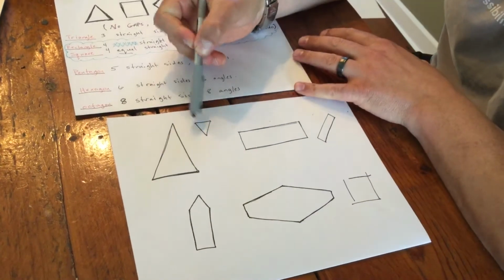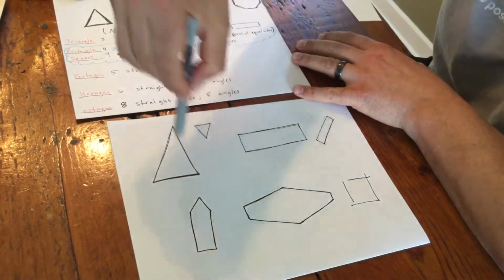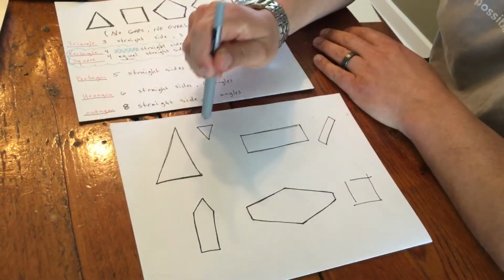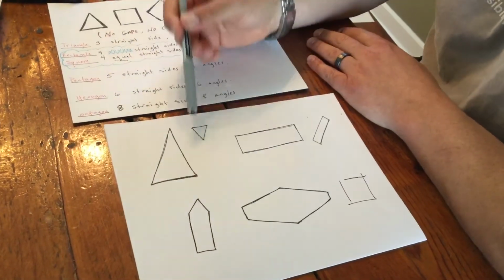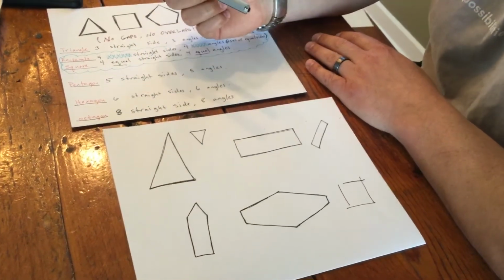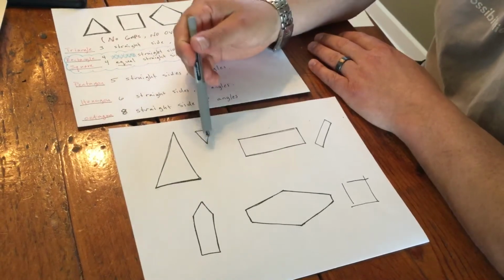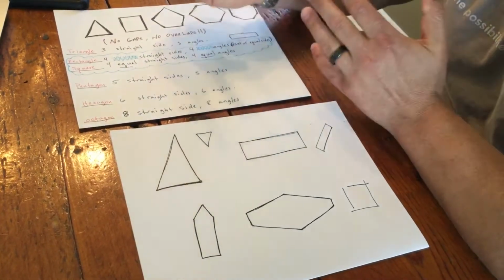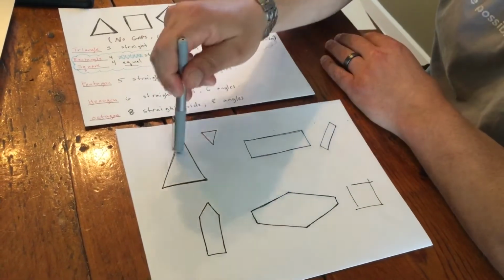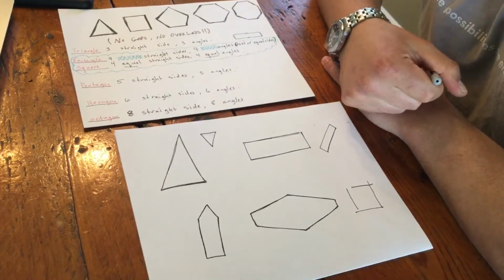Now here, this is very similar to this shape, but this looks like we flipped it upside down. Is that still a triangle? Well, yes, it has 1, 2, 3 sides. They're straight, and it has 1, 2, 3 angles. So it meets all the rules of a triangle. So both this and this are a triangle.